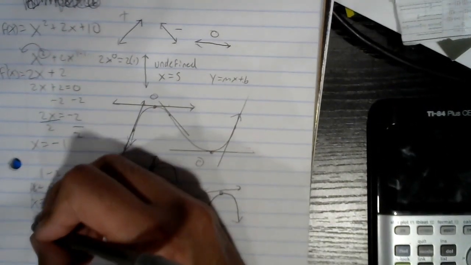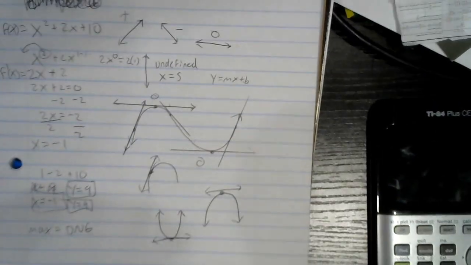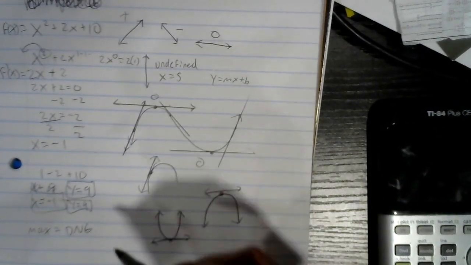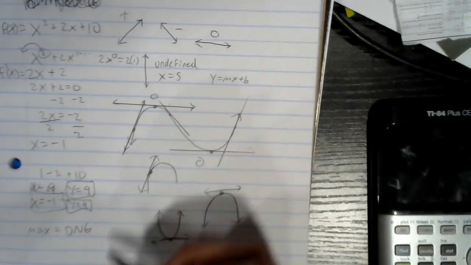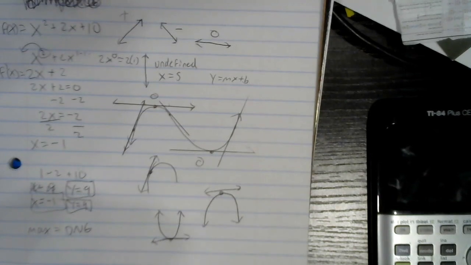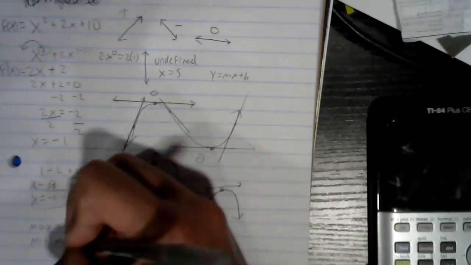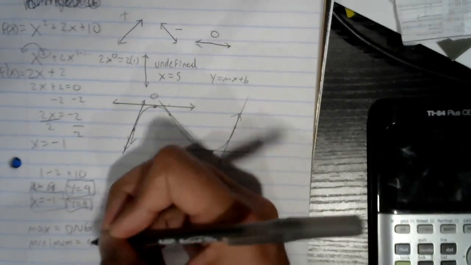So the maximum does not exist, because there is no maximum here. It's going to go on for infinity, and infinity cannot be represented numerically, therefore it's not defined. There is no value for the maximum. However, our minimum is going to be 9.